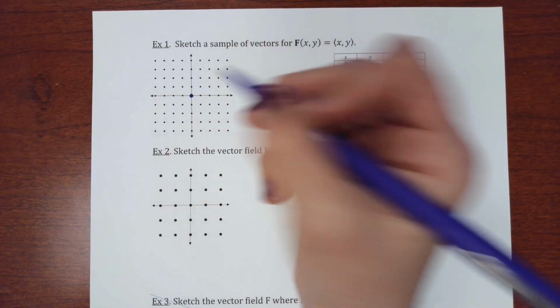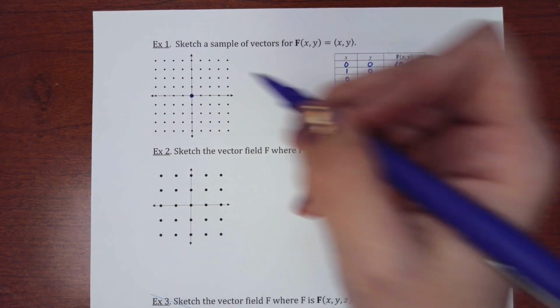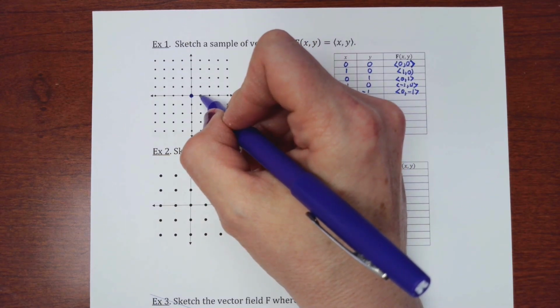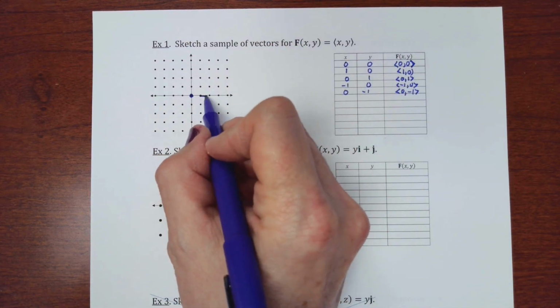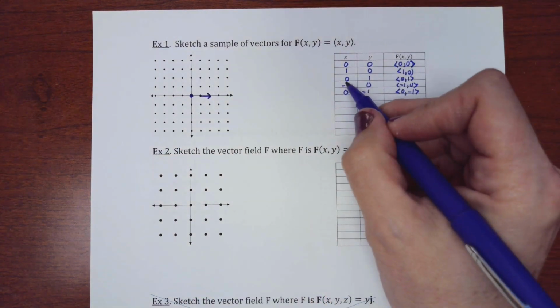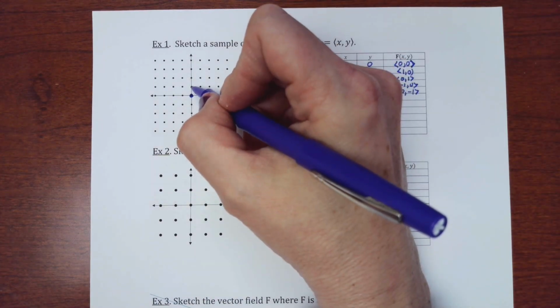So that's just a dot, so that doesn't really do anything. So 1, 0 makes a vector 1, 0. When I go to the point 1, 0, I have to start here and draw the vector 1, 0. So I have to go 1 unit this way and up or down nothing. When I go to 0, 1, I have to draw the vector 0, 1. So here's 0, 1. I have to draw the vector 0 left and right and 1 up.